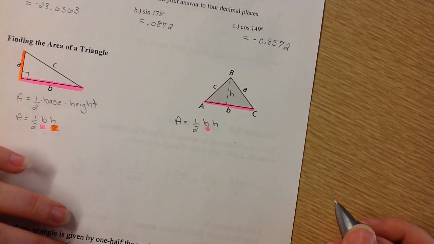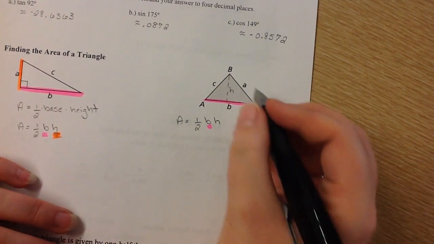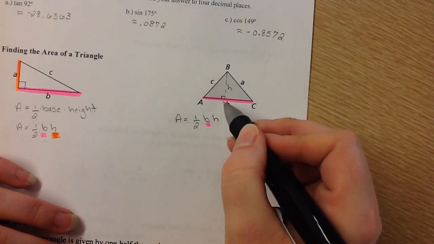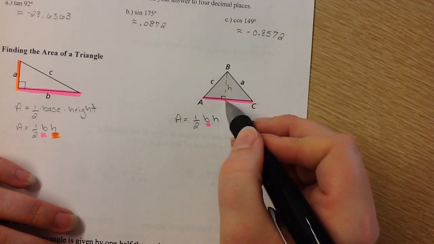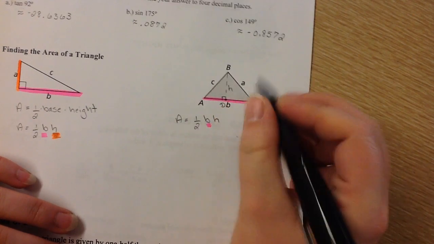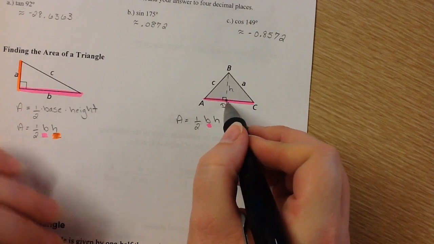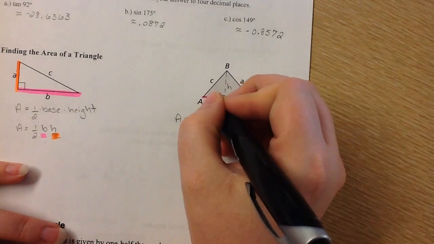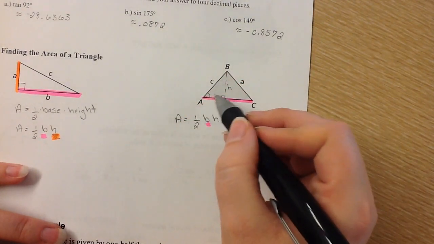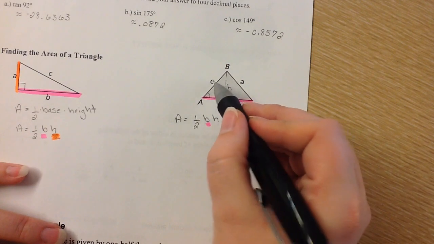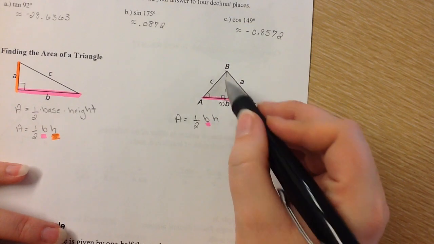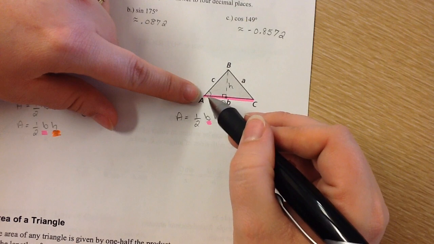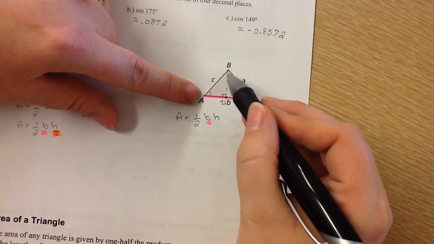So to actually find that height, we can use our trig. If you notice, this is a 90-degree angle right here. So what I've created from A to B to, let's call this point right here D, A, B, D, is a 90-degree angle, a right angle. And if I knew what angle A was, and if we knew what C was, I could find this height. So let's set up a trig ratio using this angle A and side C to find that height.